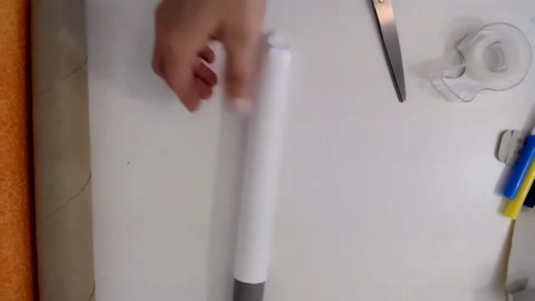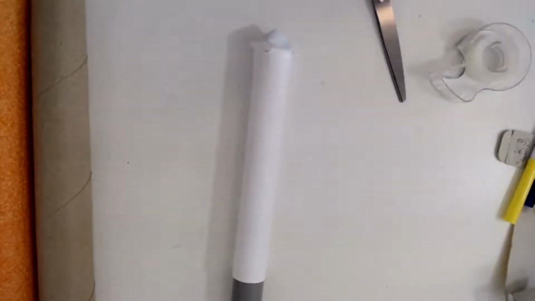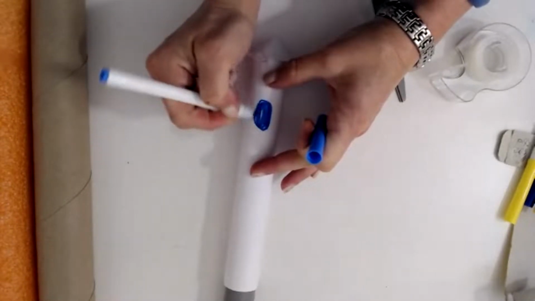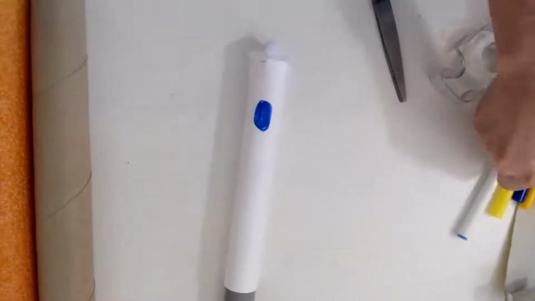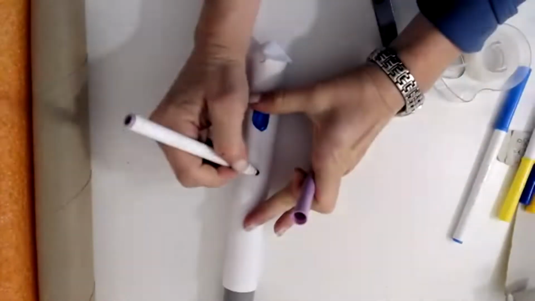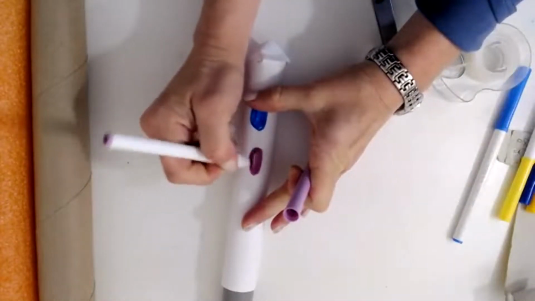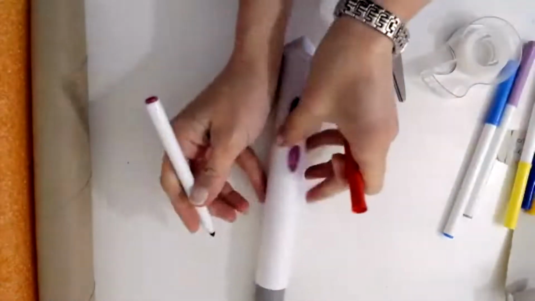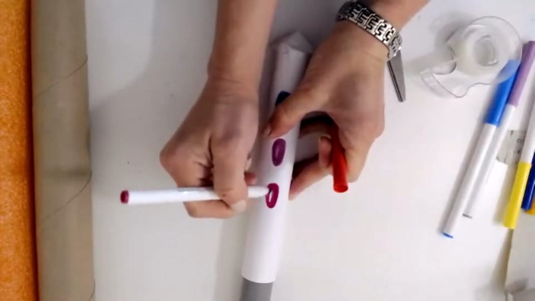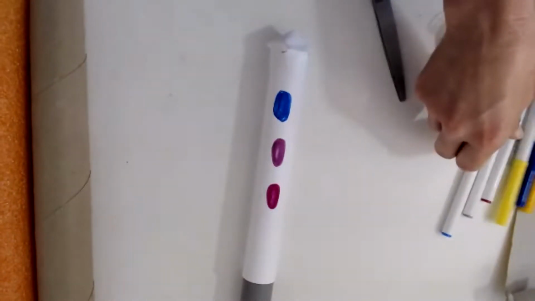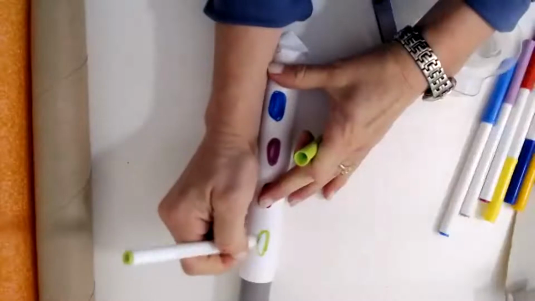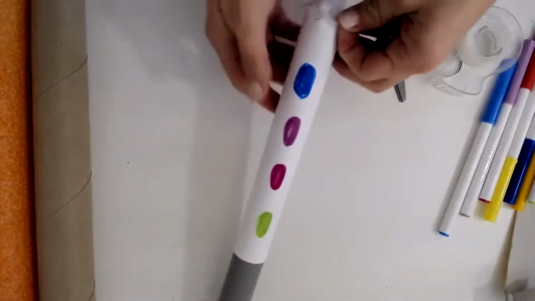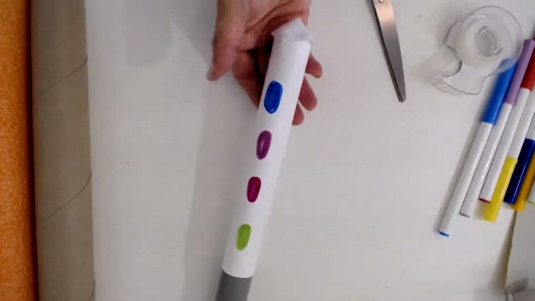Okay, and now you can decorate it. That's the fun part. I'm just going to make some ovals, I guess. So there you have it. We made a little homemade rocket, and I'll show you how it works, okay?